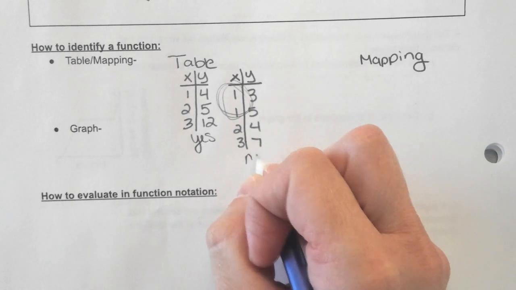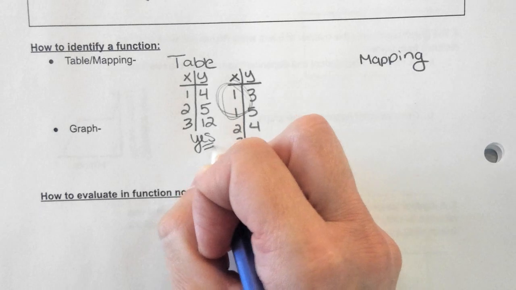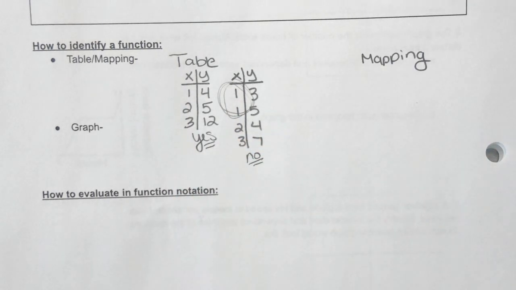That's problematic, and that's what makes this one a no. So this one is a yes, this one is a no. Again, you're looking for your x value to double up. Y values can double up, and that's fine. X values cannot. The reason is, when you think about it graphically, it wouldn't pass the vertical line test.